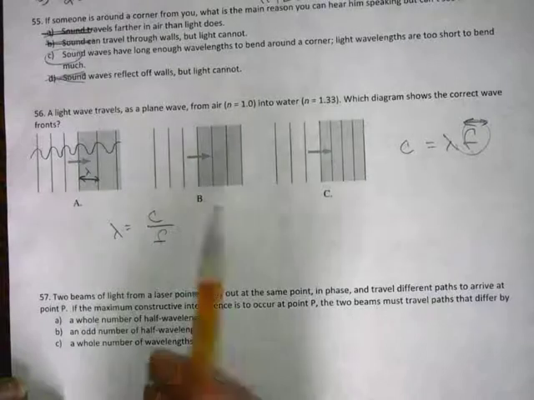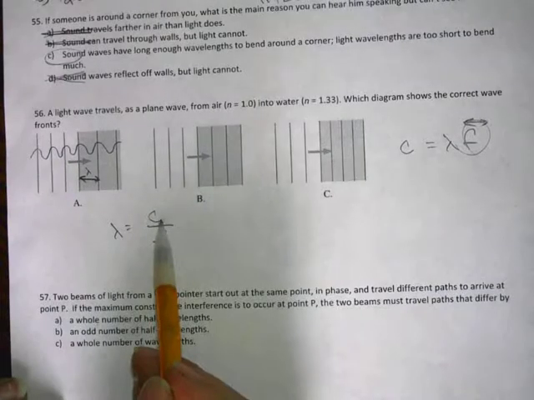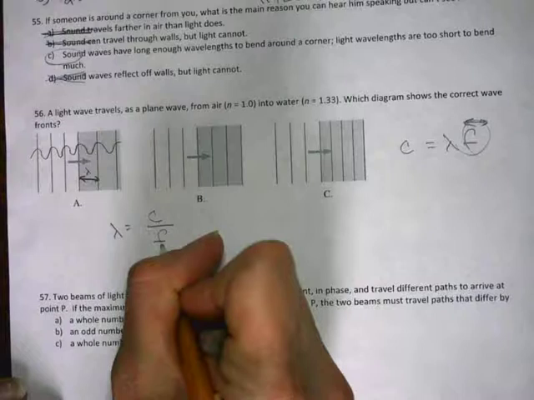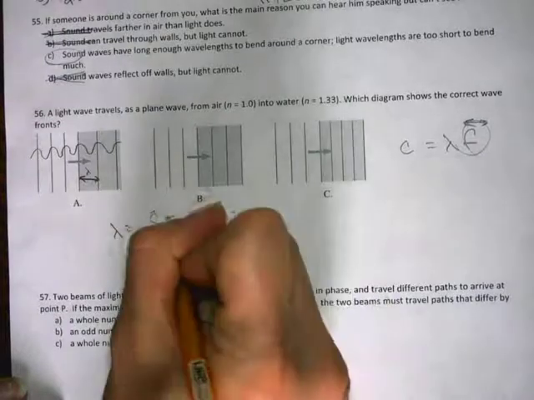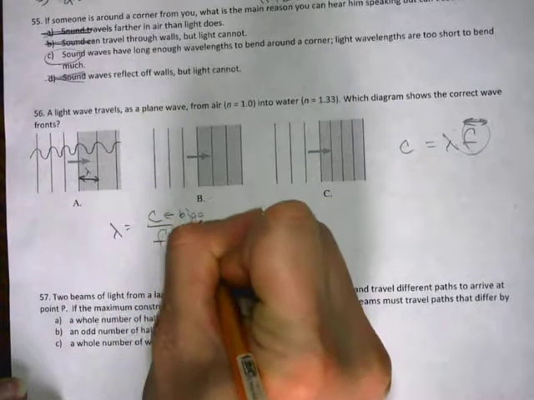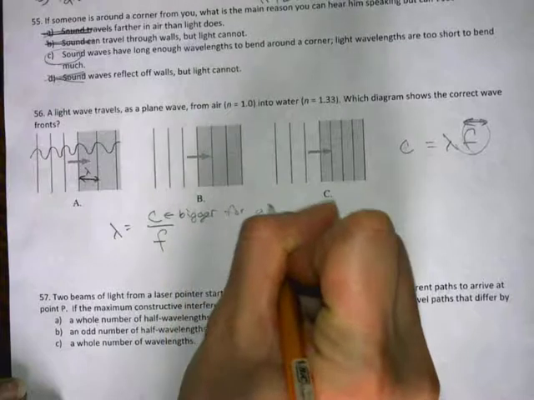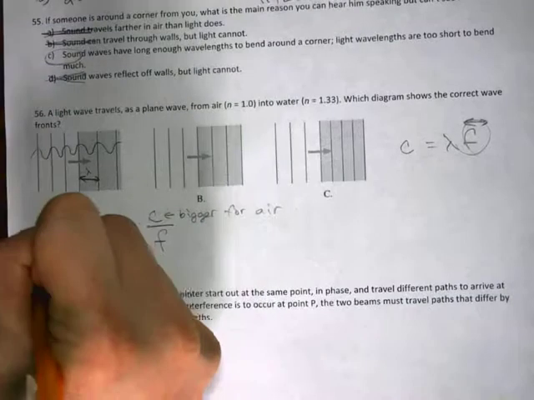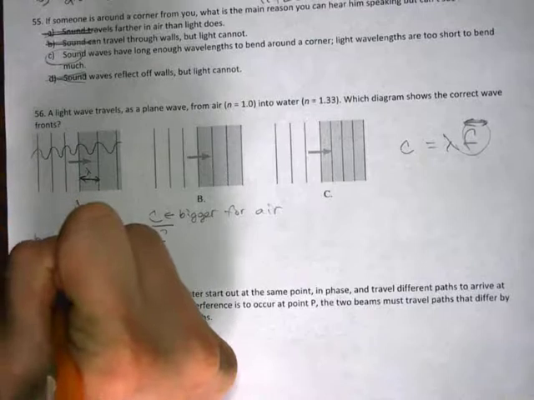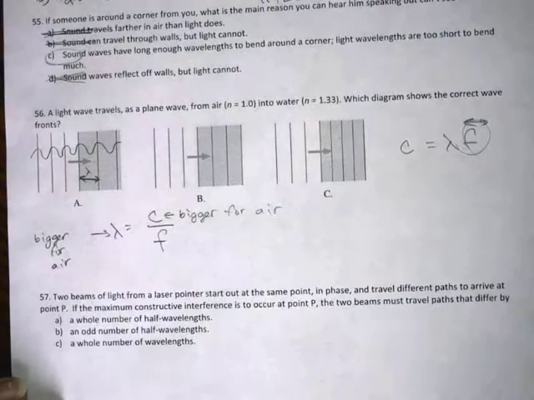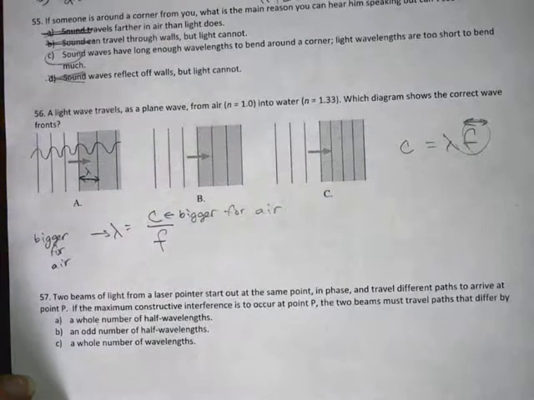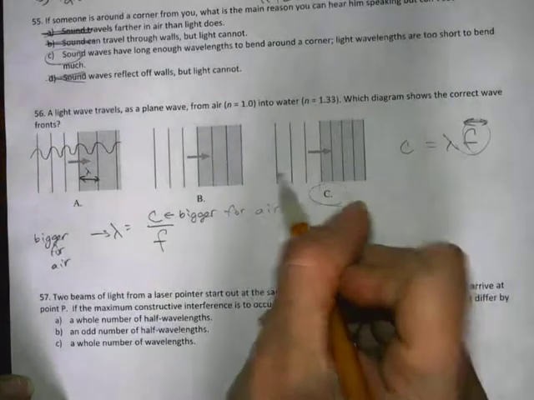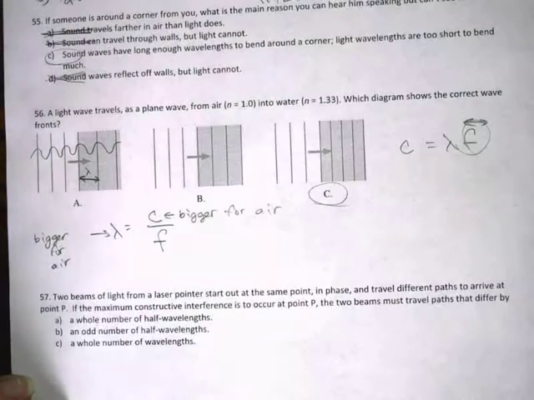I know that the speed of light in air is faster than the speed of light in water, so this is bigger for air, which means that the wavelength is bigger. So we have a bigger wavelength in air, and there's only one diagram that matches that, which is this one. We have a big wavelength followed by a small wavelength.